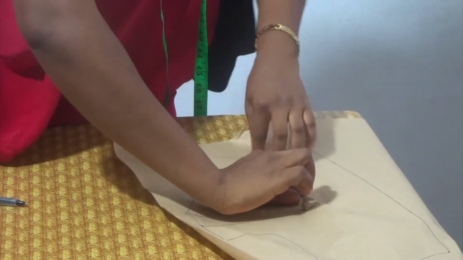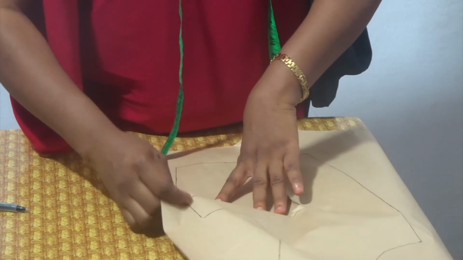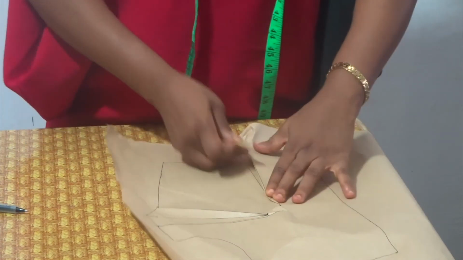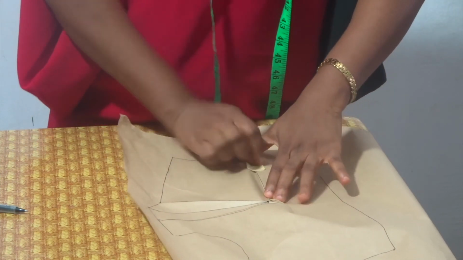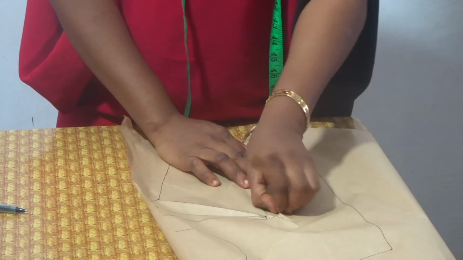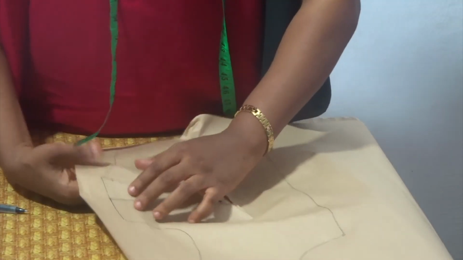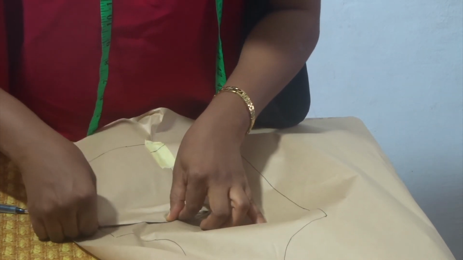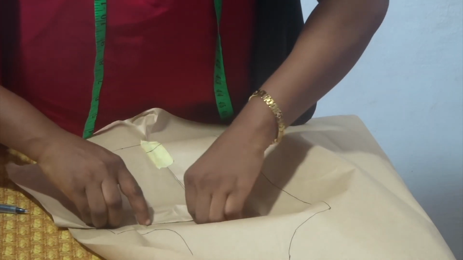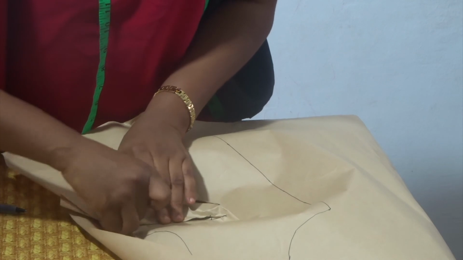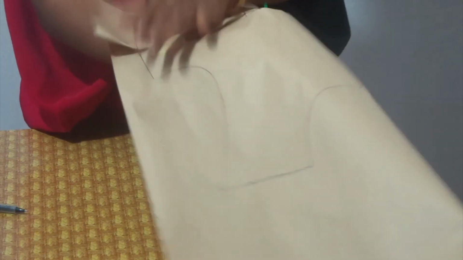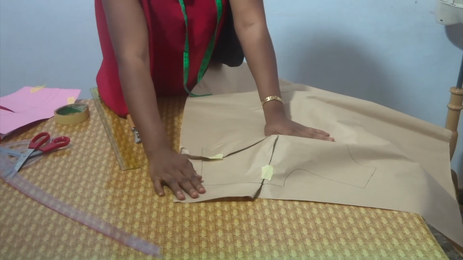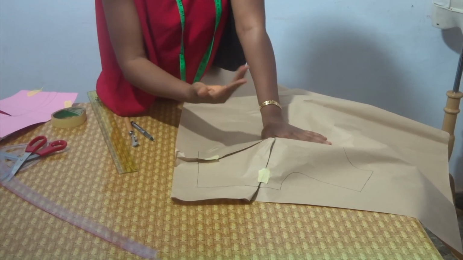When you sew up this dart too, and you sew up this one, it has created space for the bust to come out.